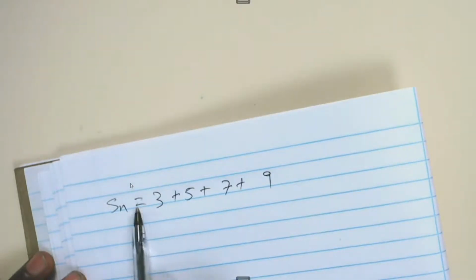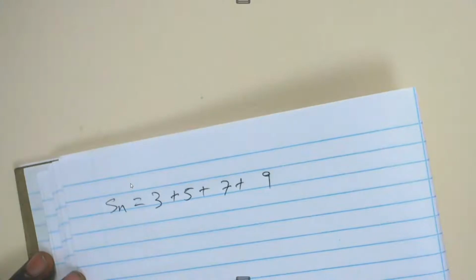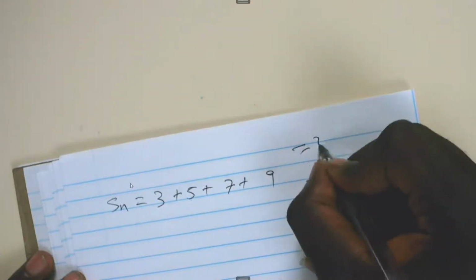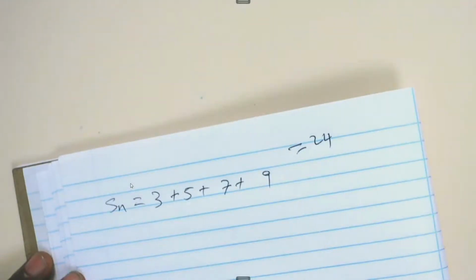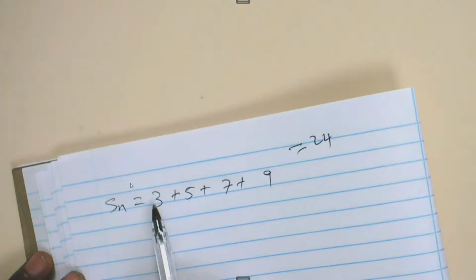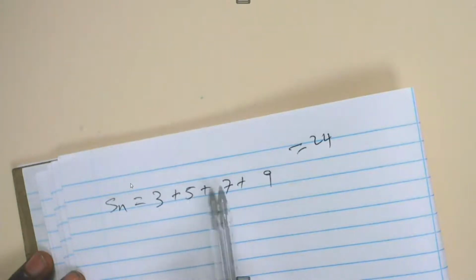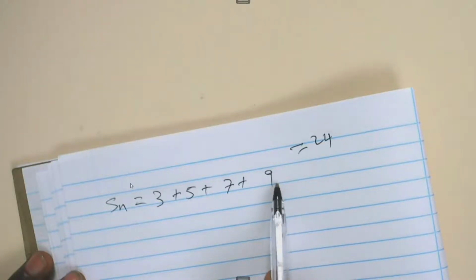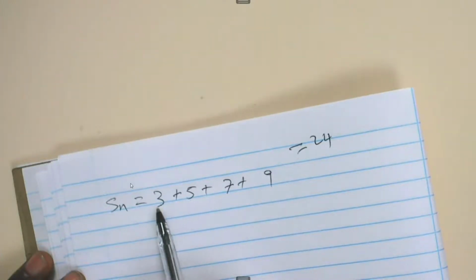What is the sum of these four terms there? Adding them, we have 8, 15, we have 24. The sum of these terms there is 24. If we start with 3, how many terms do we have there? 1, 2, 3, 4. We have 4 terms.